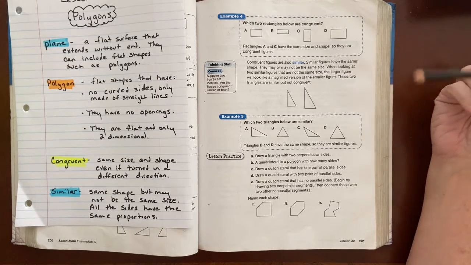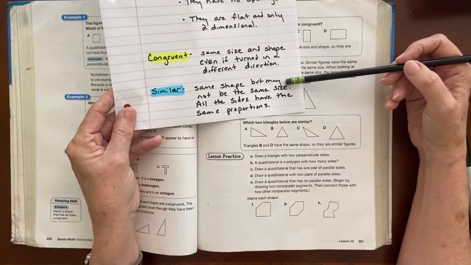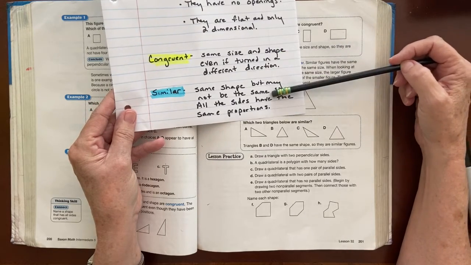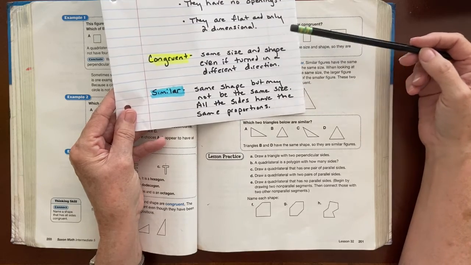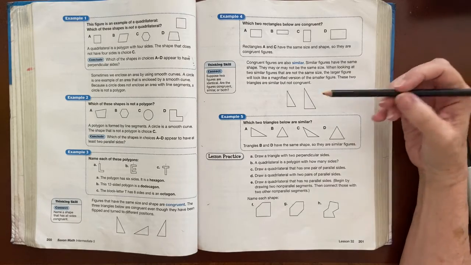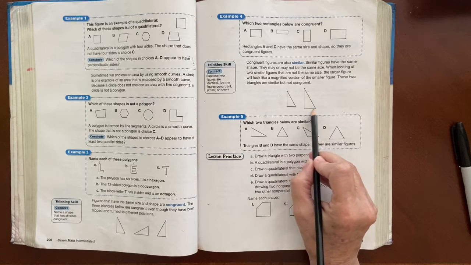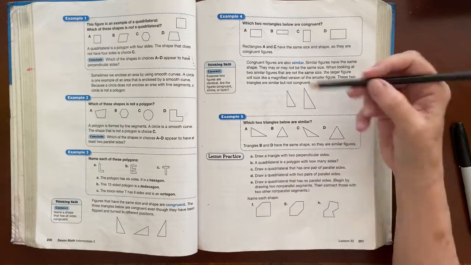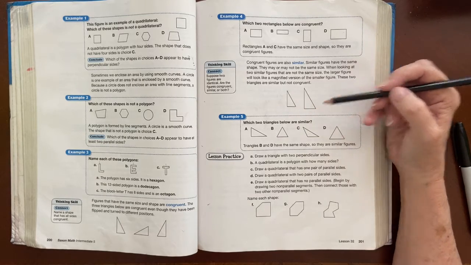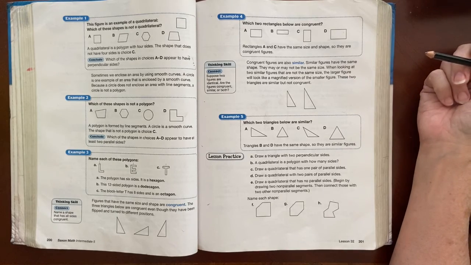Congruent figures are also similar. Similar figures are the same shape, but may not be the same size. So all congruent figures are similar, but not all similar figures are congruent. These are similar triangles. If I look at this base, and let's say I doubled it to get that base, I would also double this to get this side. I would double this to get this side. So the proportions stay the same to make them the same shape.